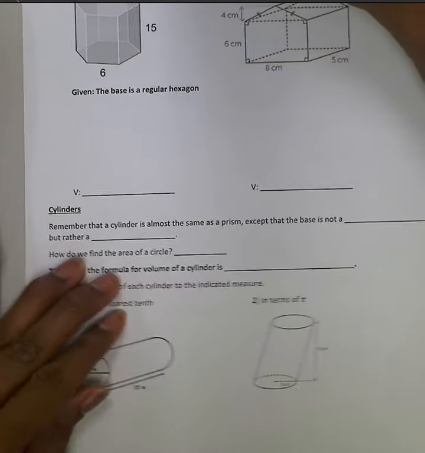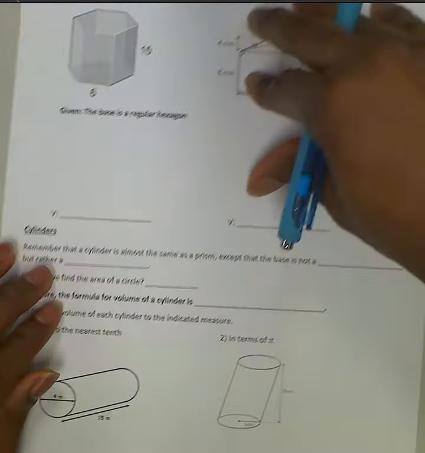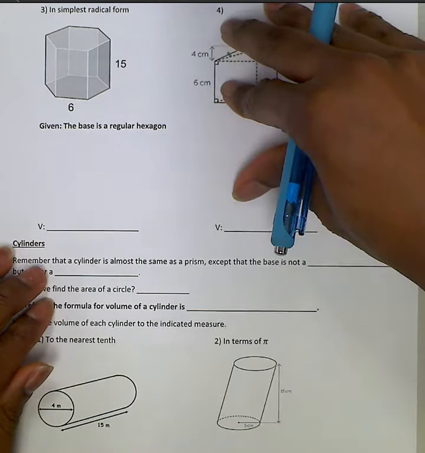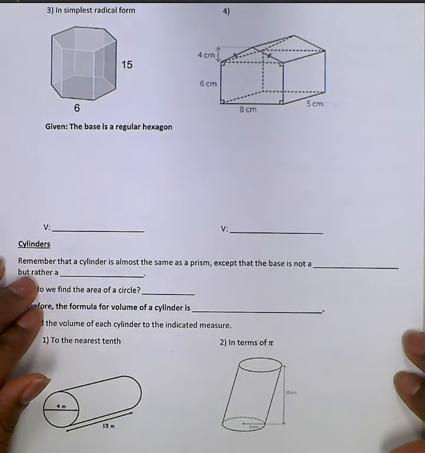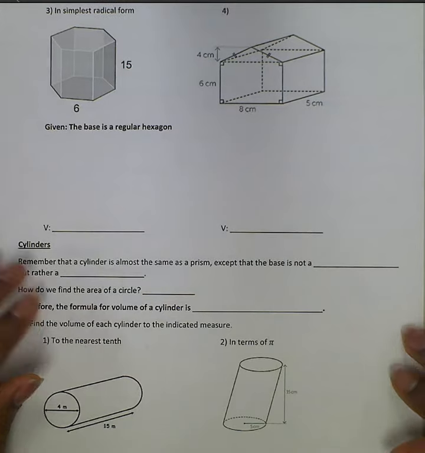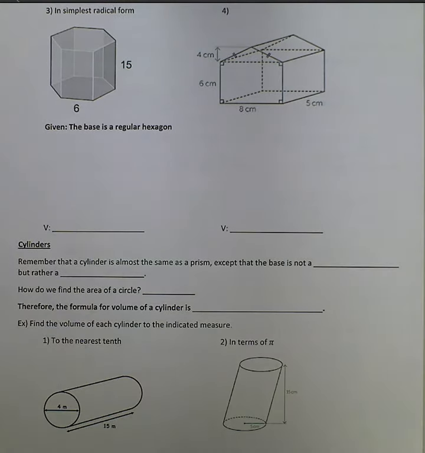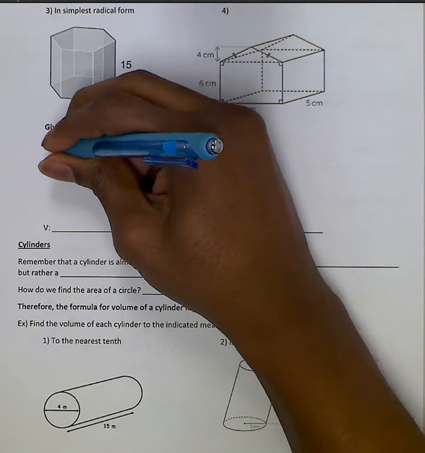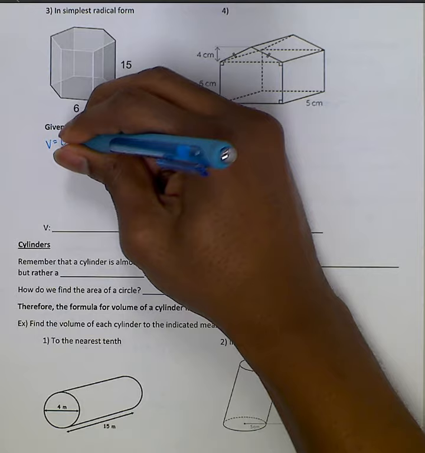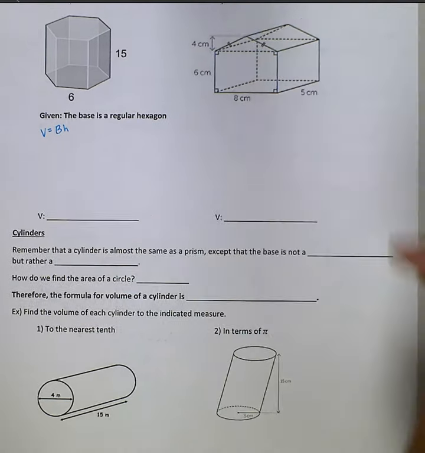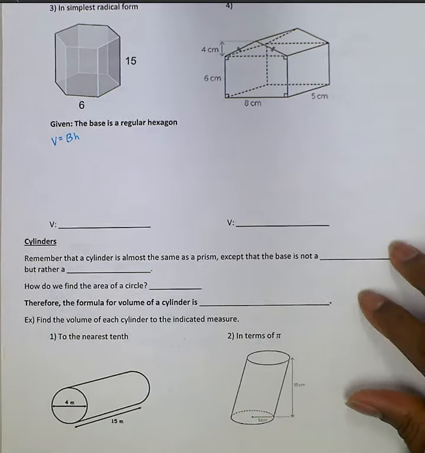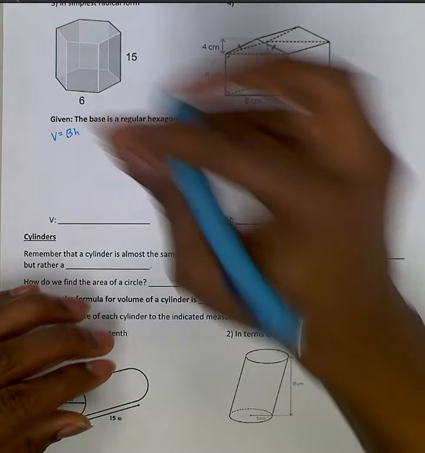All right, let's look at some more. All right, so we're going to try to find the volume of this hexagonal prism. Remember, volume is just the area of the base times height. Height's already given to us, we know it's 15, so now we have to find the area of the base. We should be able to do that by using 1/2 apothem times perimeter.